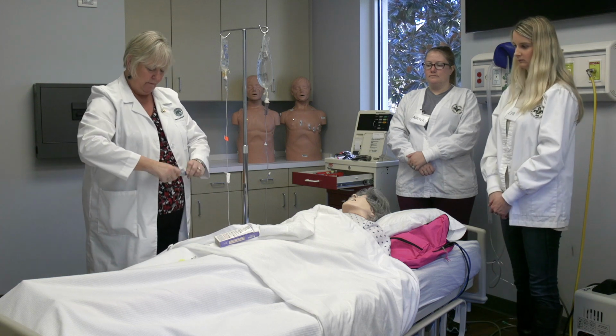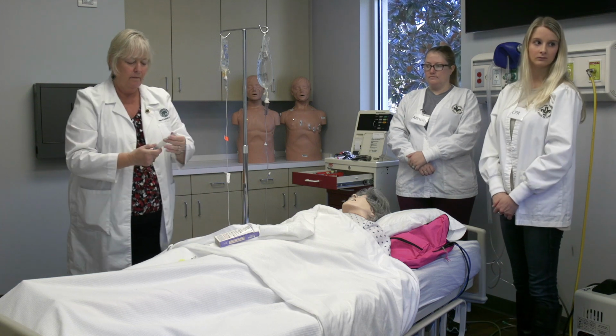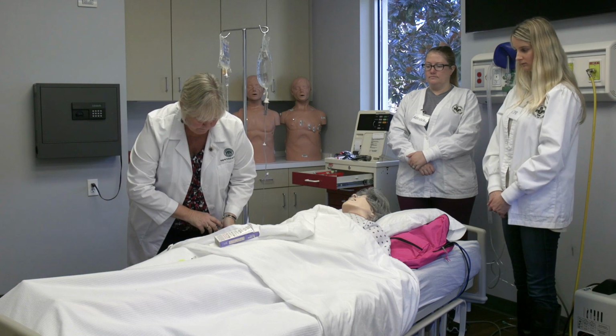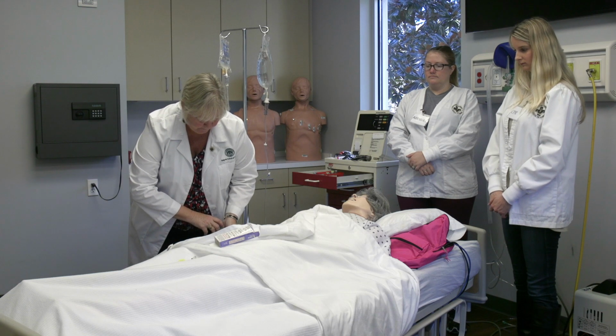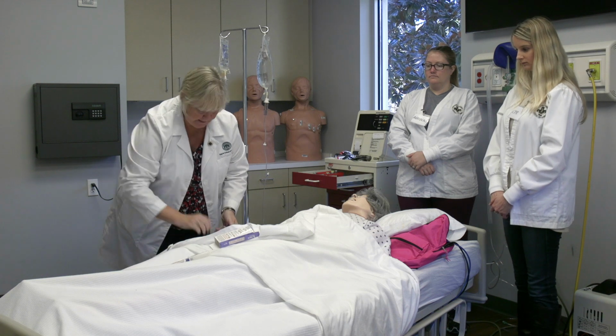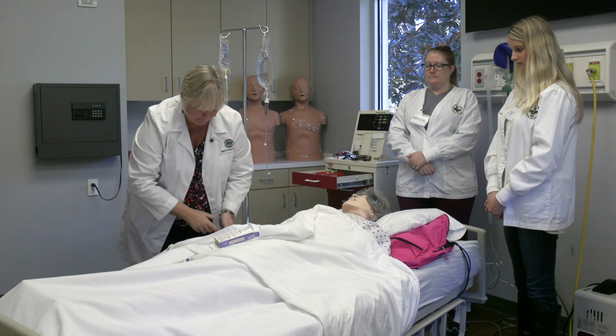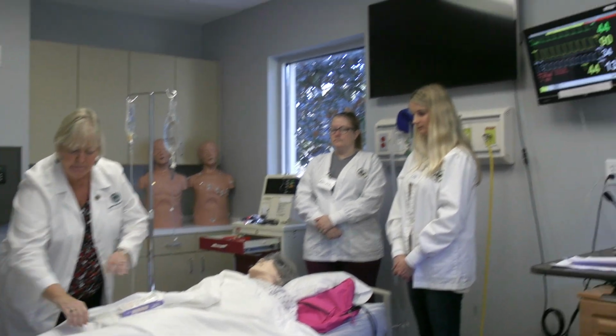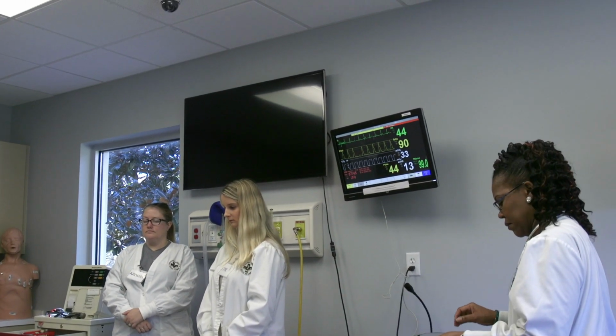Patient is still very drowsy and not responsive. Okay. We've given her atropine. Atropine is in, followed by flush. Thank you. And I see on the monitor there's no changes. Blood pressure is still low.